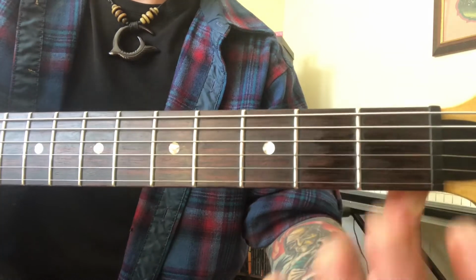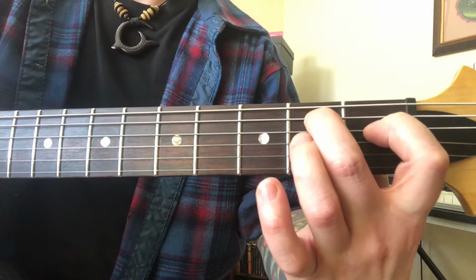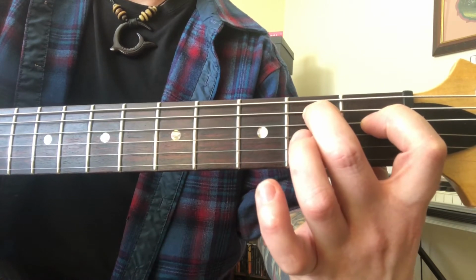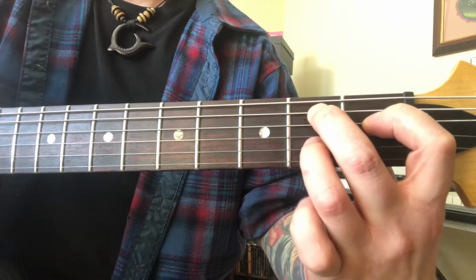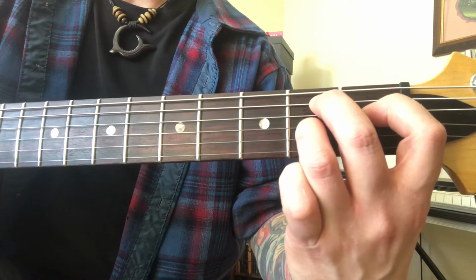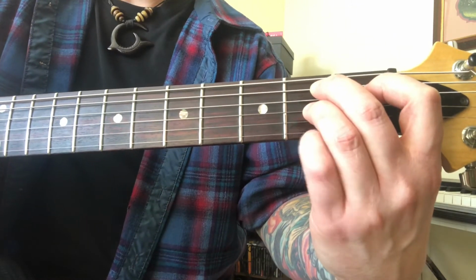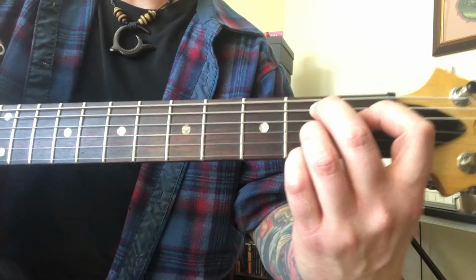So here we go again. I'm going to start it over. 2nd finger, 5th string. 1st finger, 4th string. That's 2nd fret, 1st fret. 3rd finger, 3rd string. That's the 2nd fret too. Then the 4th finger on the littlest string behind the 2nd fret.